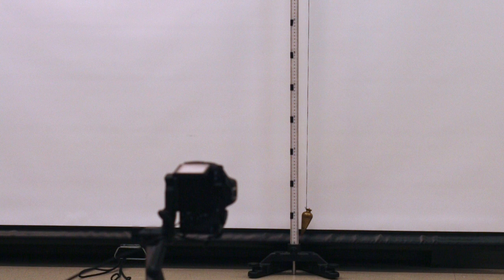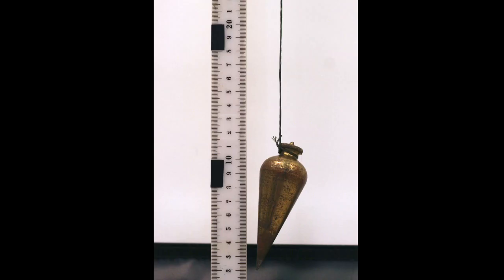We want a constant colored background that is a contrast color to our object. That will make it easy to identify the object and to use automatic particle tracking software. We need a high contrast scale in the frame that will help us convert from pixels to real length units. We use a meter stick that has black tape marked every 10 centimeters. This scale should be in the same plane as the motion of our objects.